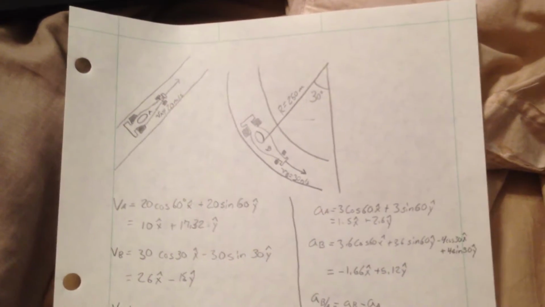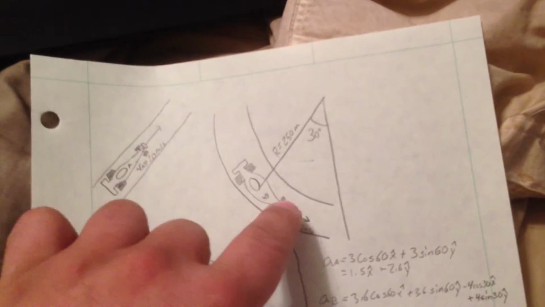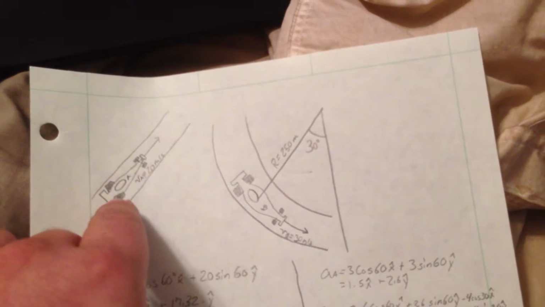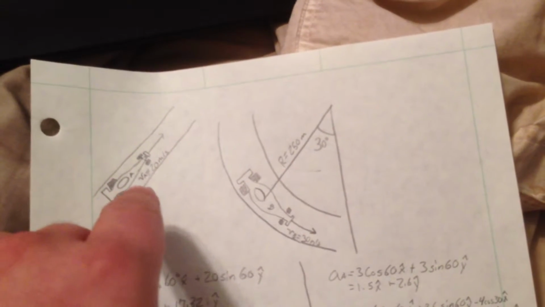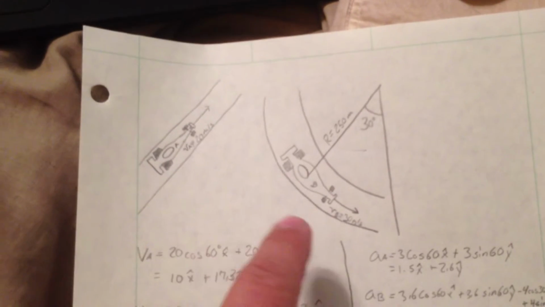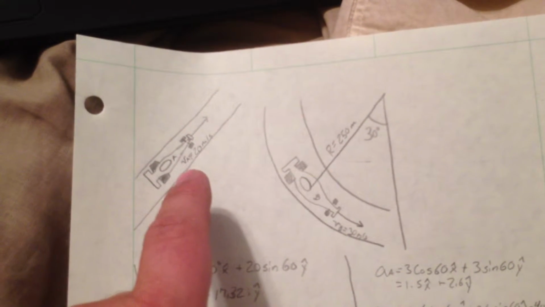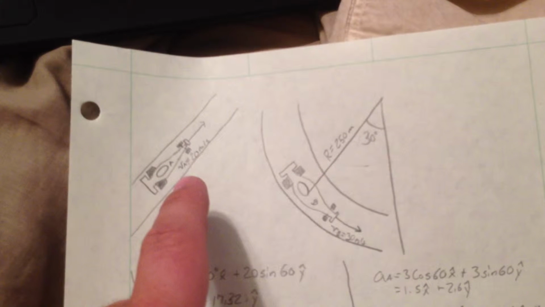Okay, so this is circular motion, and you have two race cars, A and B, and you're looking for the velocity of B with respect to A, as well as the acceleration of B with respect to A. And you know the velocity of A is 20 meters per second.